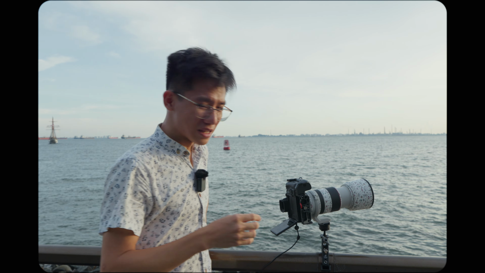Okay, another problem with super telephoto or telephoto in nature is that when you zoom further and further away, you experience something called heat distortion, also known as heat wave.